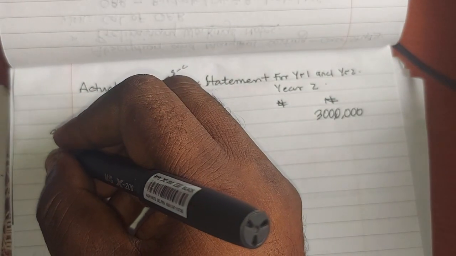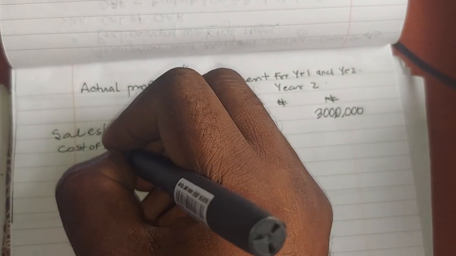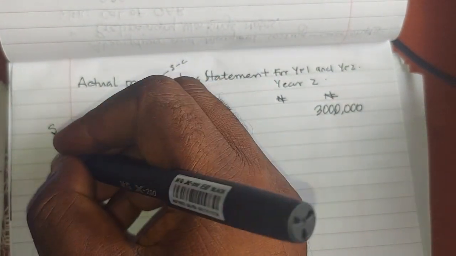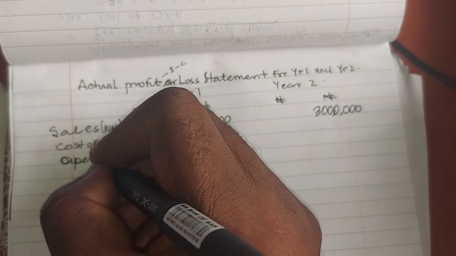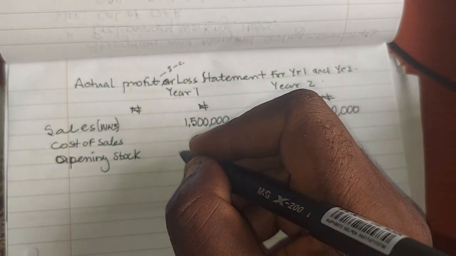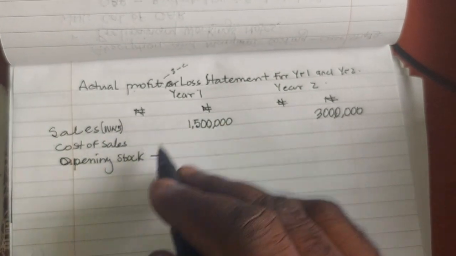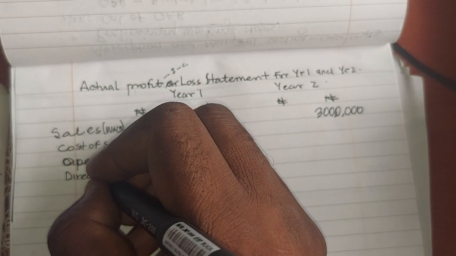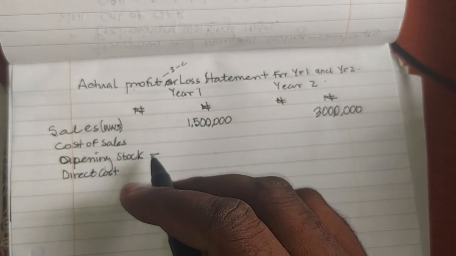We have our costs of sales. So we have our direct cost. But before the direct cost, using absorption costing, we have opening stock. Don't forget opening stock. There is no opening stock in year 1. No opening stock. But we have direct costs. Our direct costs. So what's the direct cost for year 1?